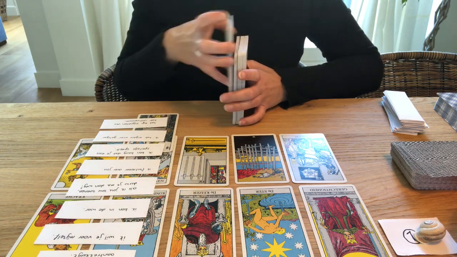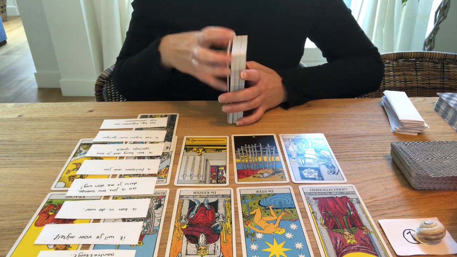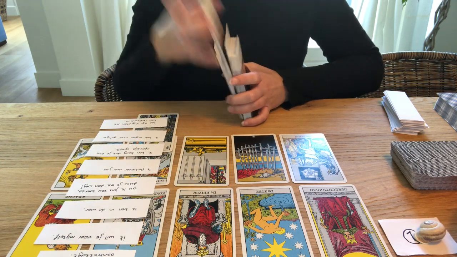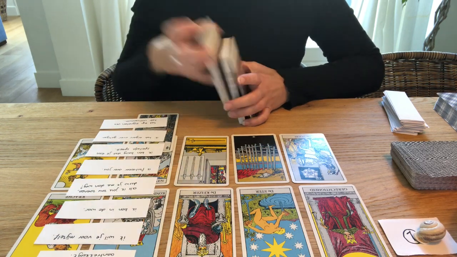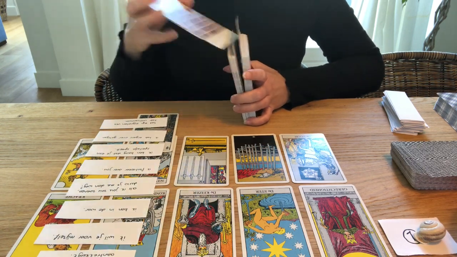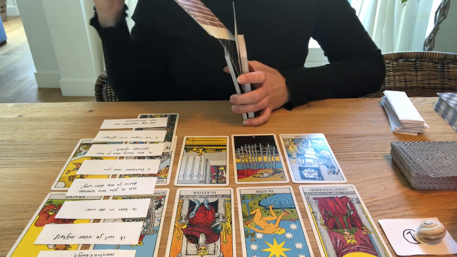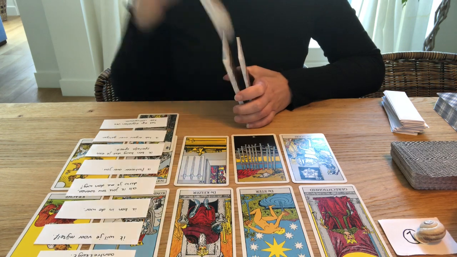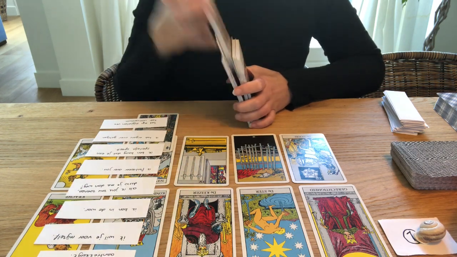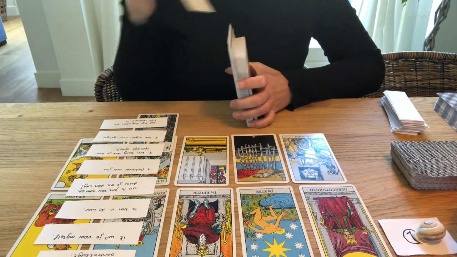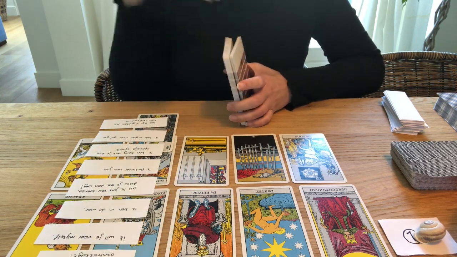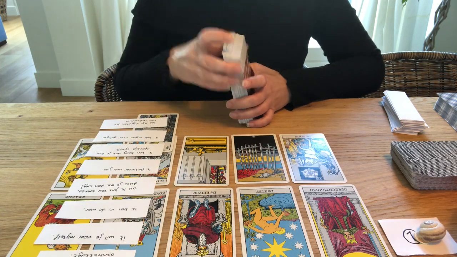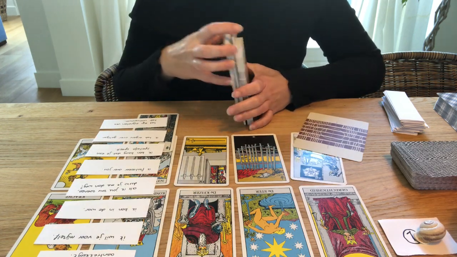What is the advice for Group 1? No? Doesn't want to come out. What is the advice for Group 1? Okay, there it is.